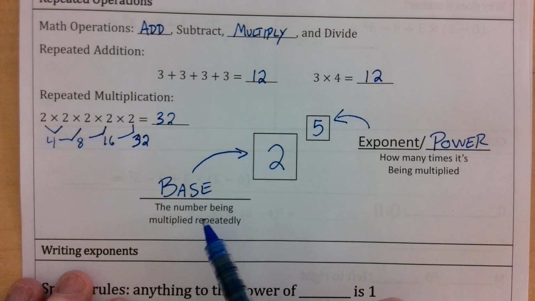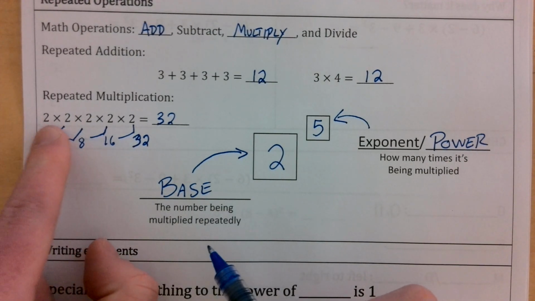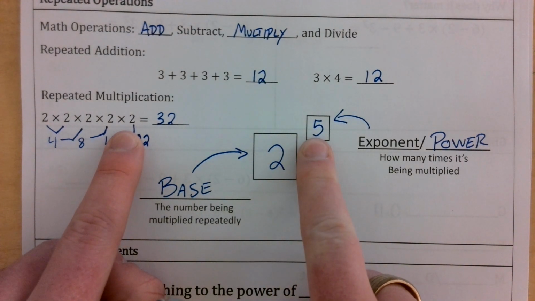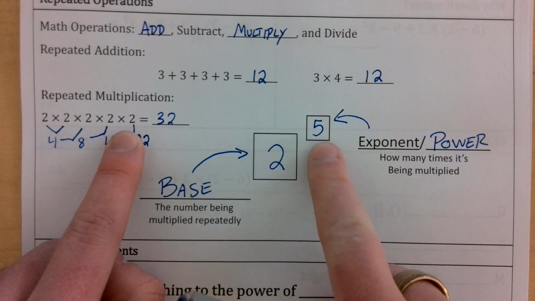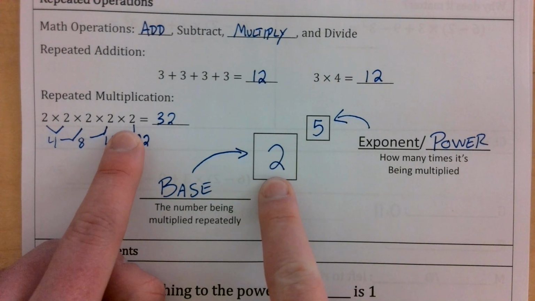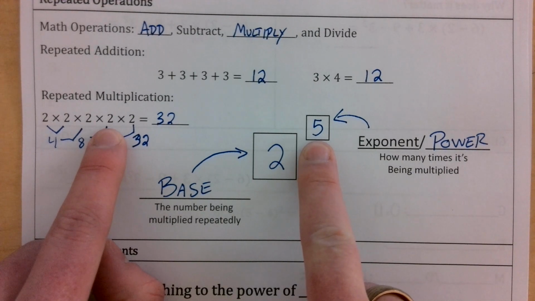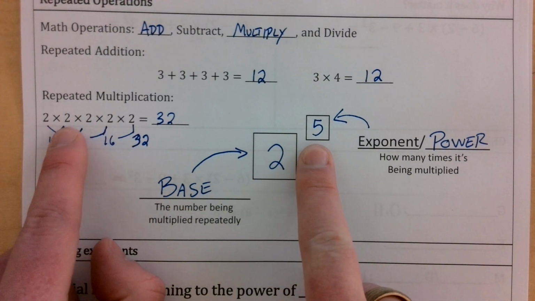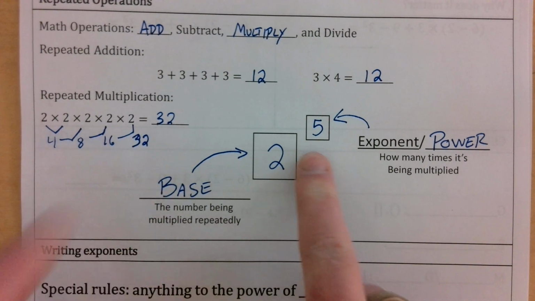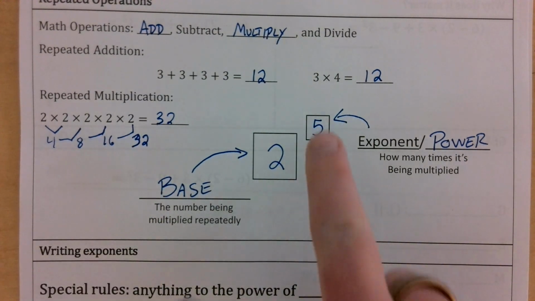And this is the number being multiplied repeatedly. So we can take this whole expression and rewrite it as 2 to the 5th power, or 2 raised to the 5th power, which just means we're going to take 2 and multiply it 5 times. So 2 to the 5th power and 2 times 2 times 2 times 2 times 2 are both going to give us 32 as our answer. This is a shortcut.